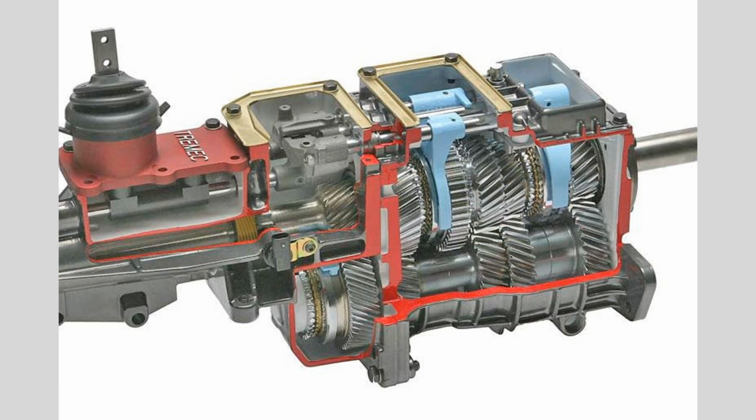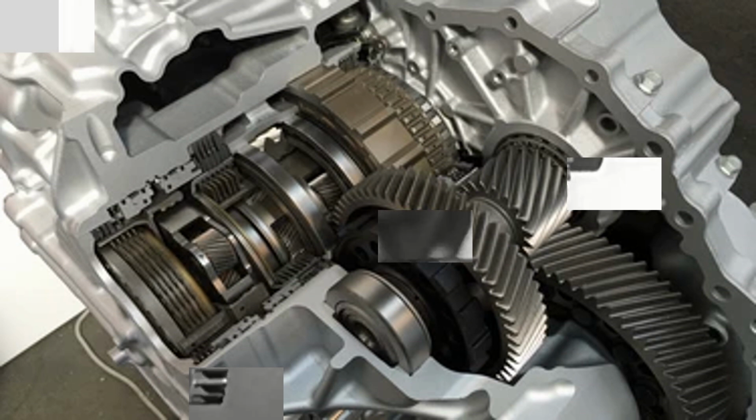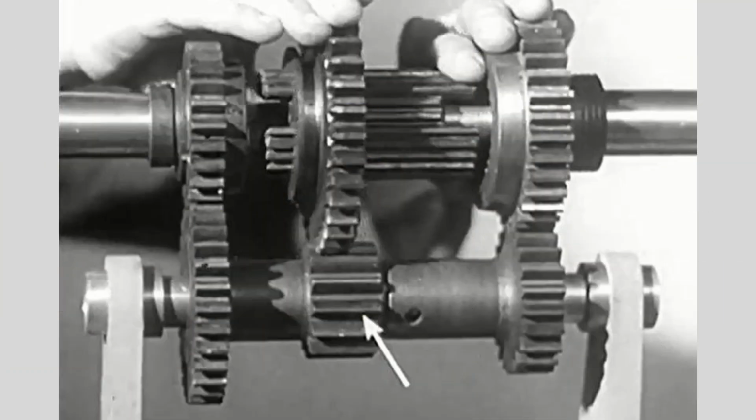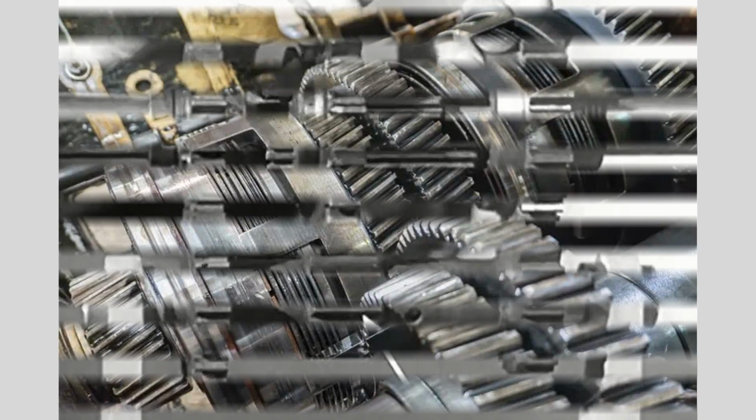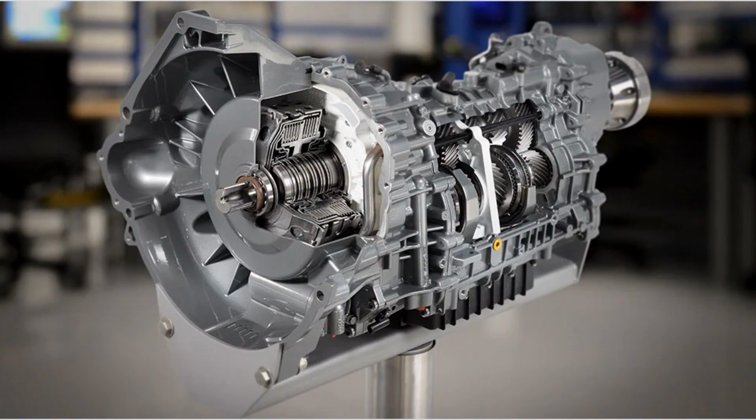In today's video, we'll be diving into the fascinating world of manual transmissions and clutches. If you've ever wondered how these essential components of a car work together, you've come to the right place. So let's get started. The basics of the manual transmission.